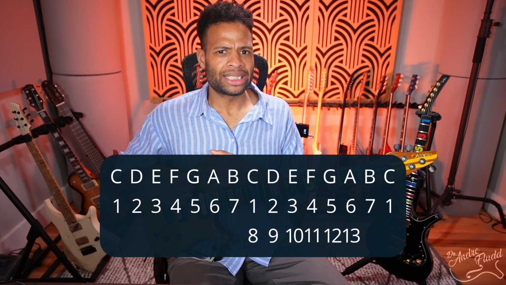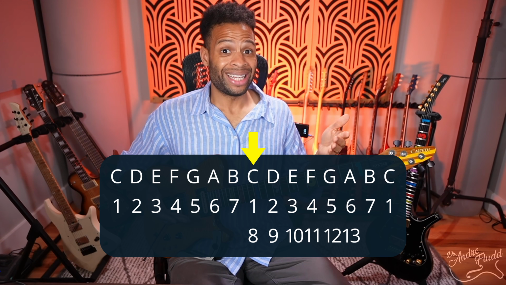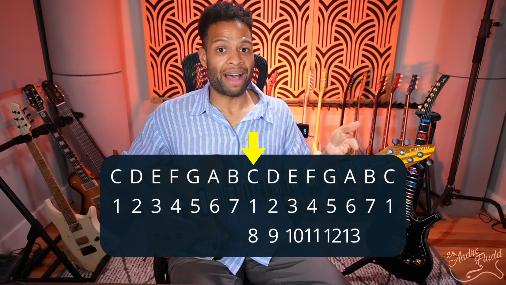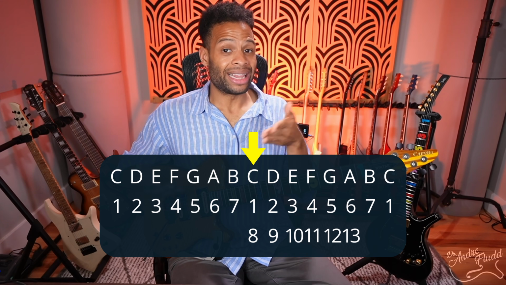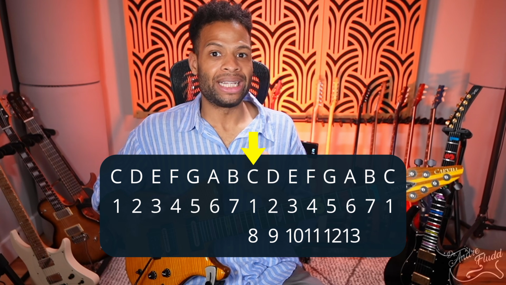Well, instead of calling this an octave, you can also just call it an 8 because it's the step after 7. 8 and 1 are always the same notes. In this case, they're both C. They're just played in different octaves.